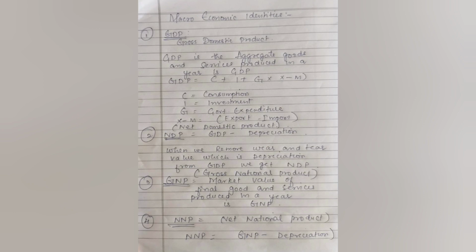After that we need to calculate gross national product. So gross national product is nothing but the money value of goods and services produced in a year. Okay, so the money value is called GNP. Gross national product, the money value. GNP is nothing but the money value of final goods and services produced in a year in the domestic country. So that is gross national product.